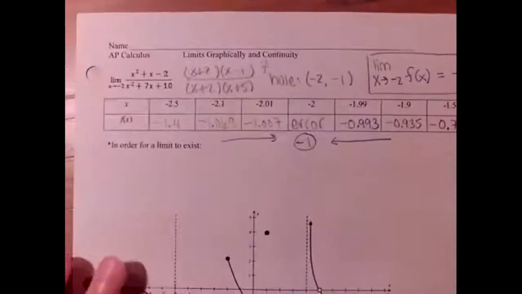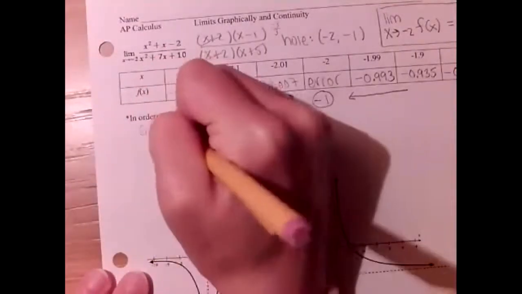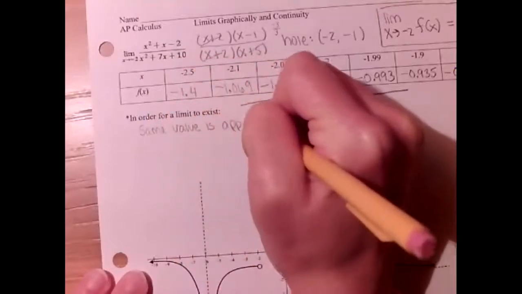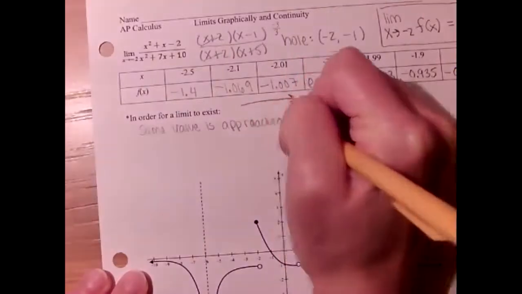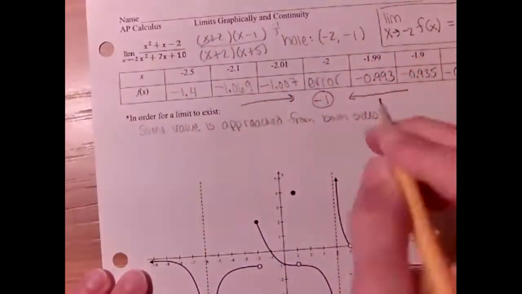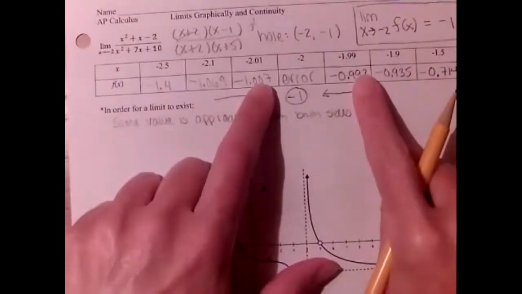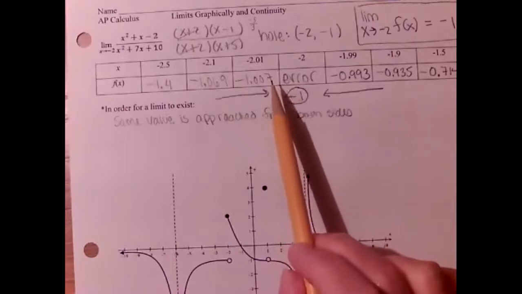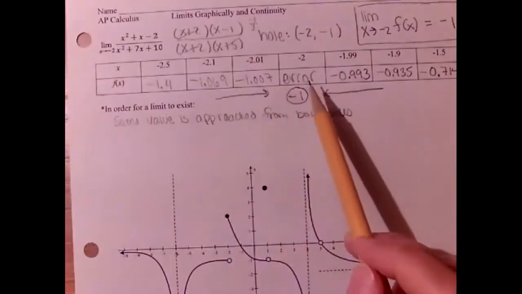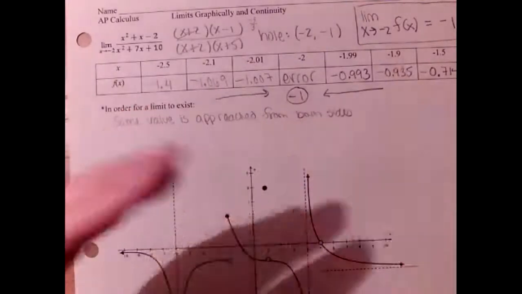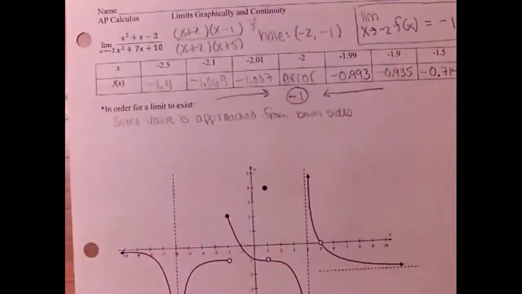So in order for a limit to exist, the same value is approached from both sides. So that happened in this case. Both sides are getting closer and closer to -1. If one side is getting closer to -1 and the other side's getting closer to, I don't know, 45, then you're not going to have a limit. There's no overall behavior as you zoom in on that part of the function.